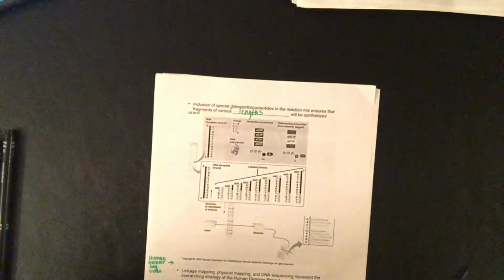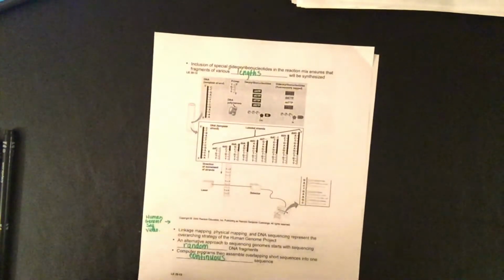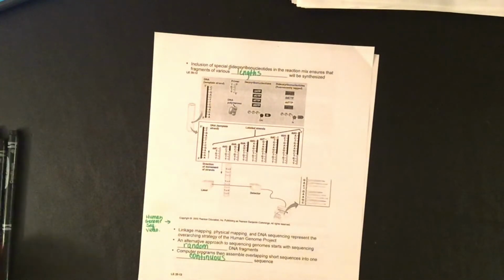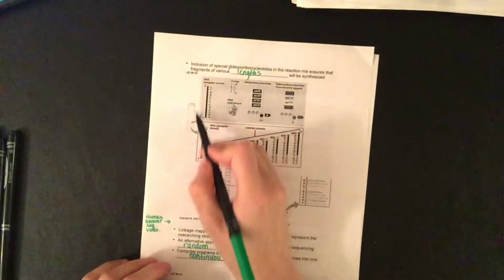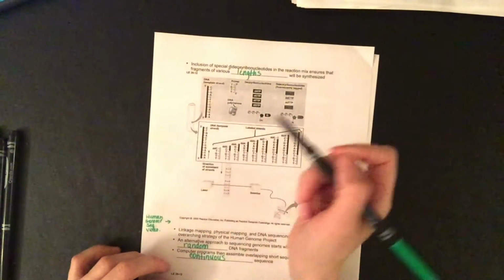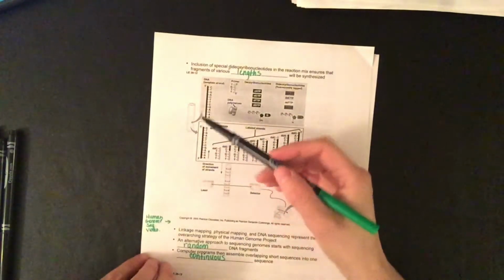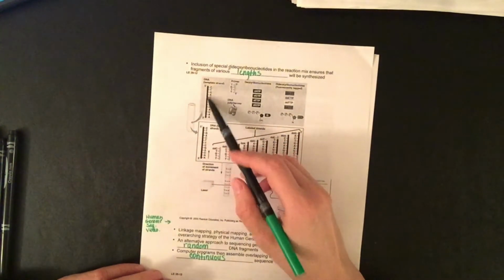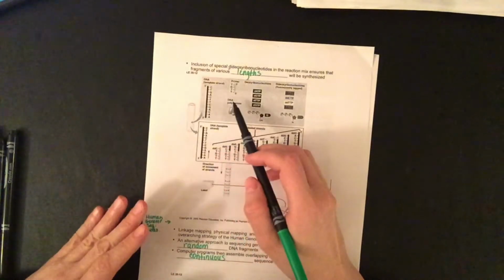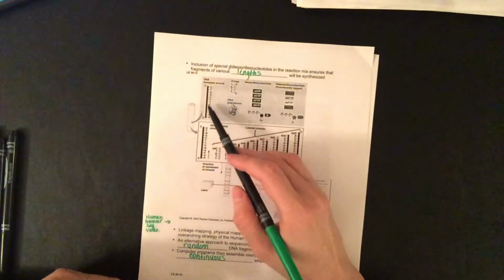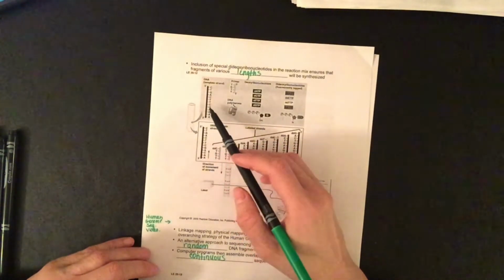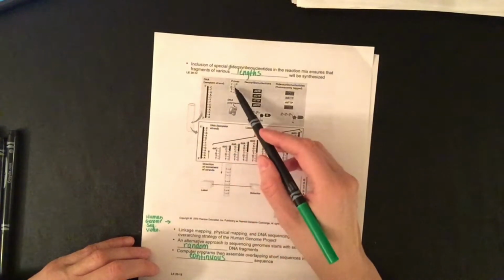And that's what this picture here is illustrating, is how we go about getting different fragments. And so let's look here. In this box here, we have everything we need to accomplish DNA replication. So we have a single DNA strand, so we've broken the hydrogen bonds. It's not double-stranded, so here's your template strand. And then you have your primer.